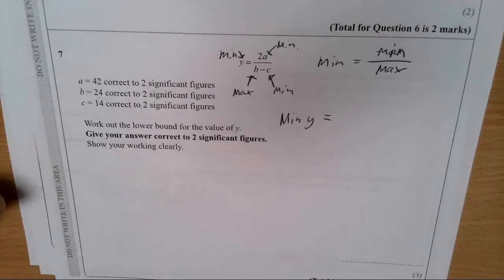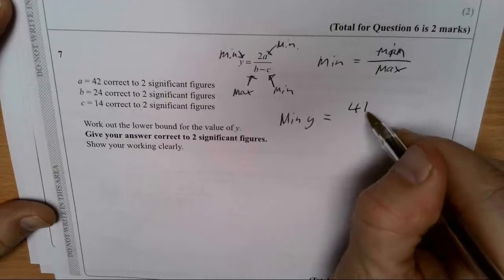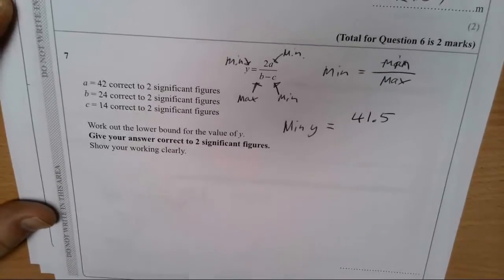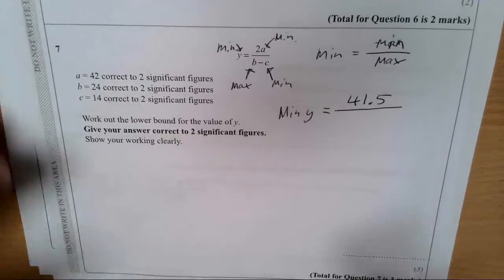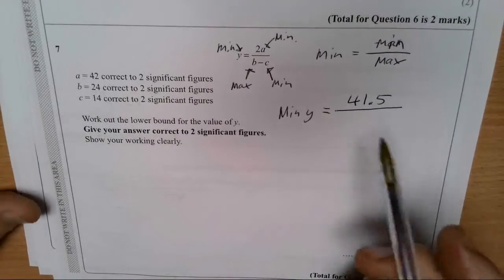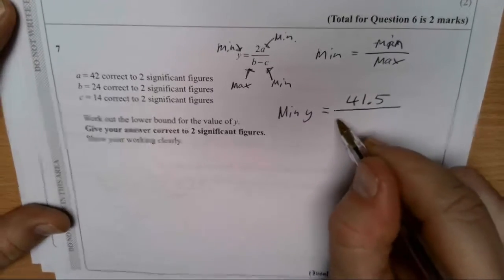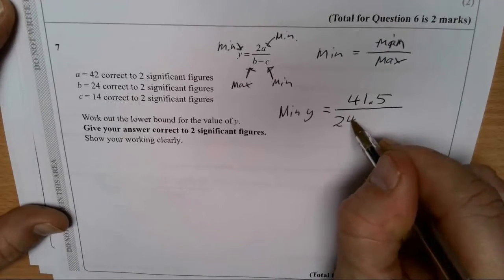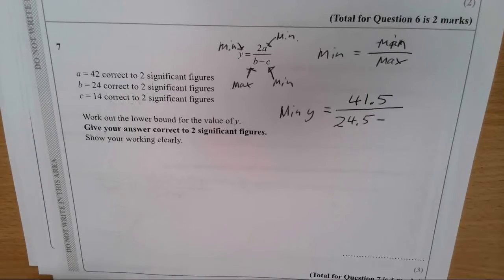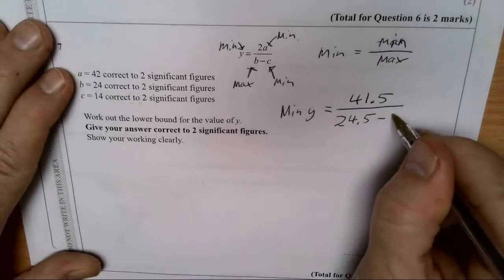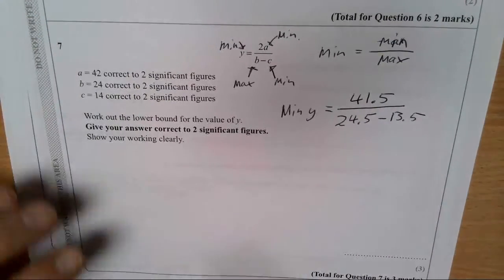I'm going to do 2 significant figures. What would be the lower bound here? It's going to be 41.5, and you get a mark for this 41.5. Then I'm going to divide that by the maximum take away the minimum, so b minus c. I want the maximum possible value of b, which would be 24.5, and I want to take away the smallest possible value of c, so that would be 13.5. And another mark for having that all correct.